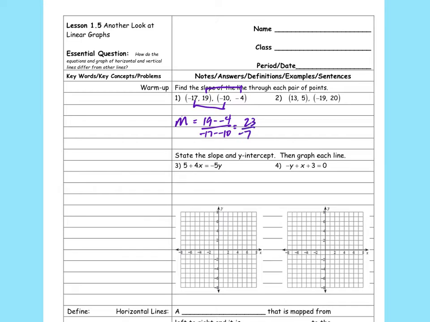There we go. Okay, and then for the second one, same thing, y's over x's. So I've got m equals 20 minus 5 over negative 19 minus 13, which is 15 over negative 32. Okay?